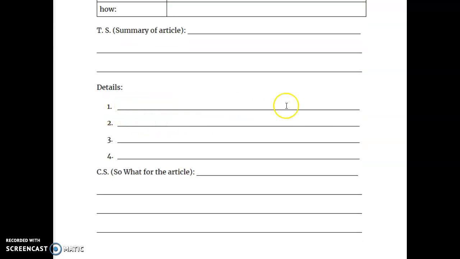Then we want to fill in our details section. Remember that your details are not complete sentences. These are written in note form, and these would include up to 4 key points from the article that developed the central idea. Once you've completed that section, you would take a look at your concluding sentence.